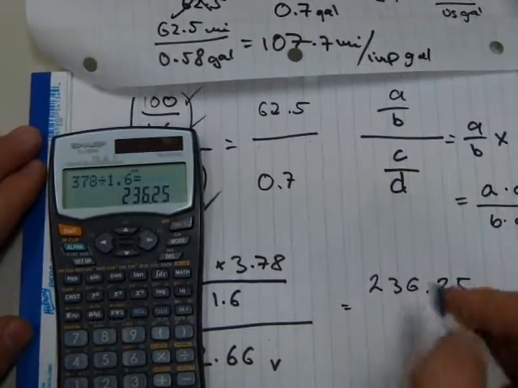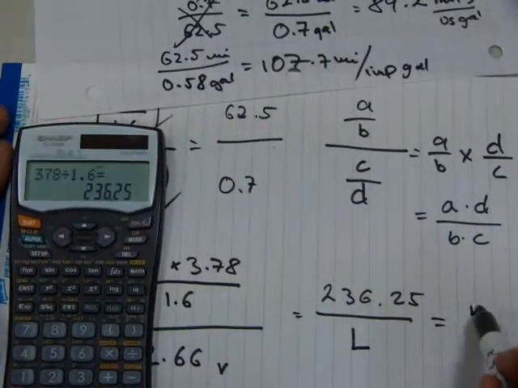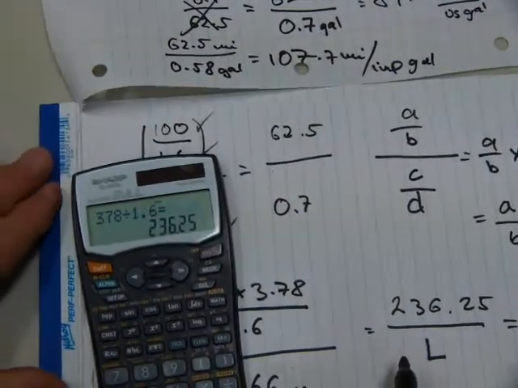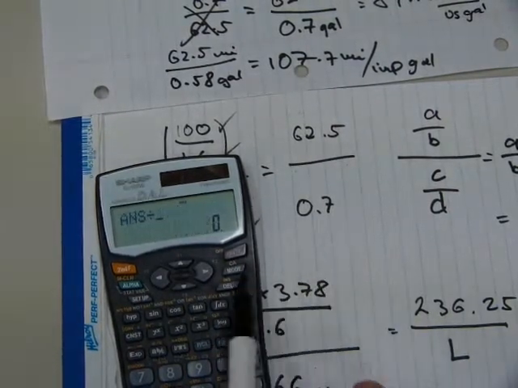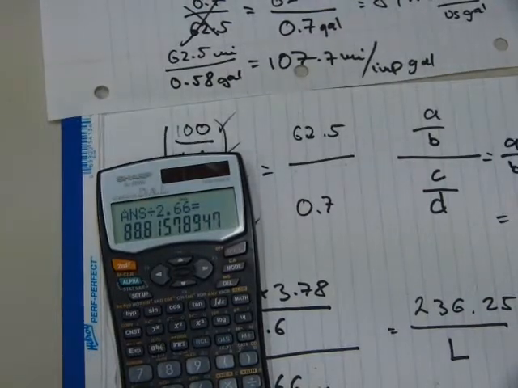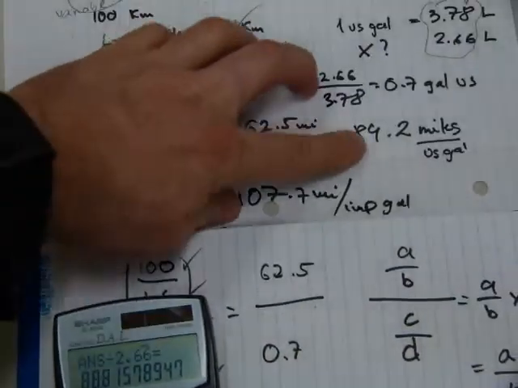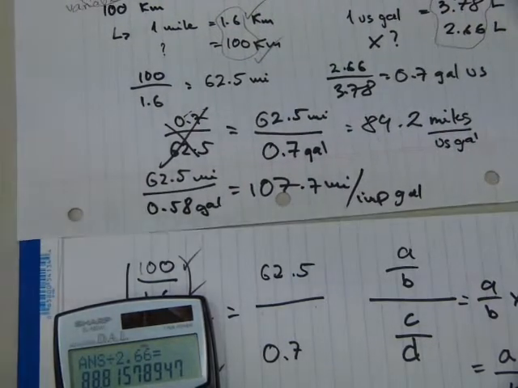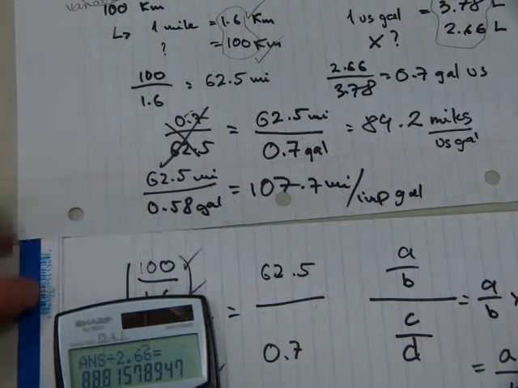236 and a quarter divided by the number of liters of gas, and you're going to get miles per US gallon out of it. If you just go 236 and a quarter divided by 2.66, you're going to get 88.8 right away. Now I know that it's not exactly 89.2, but I was shaving off some of the decimal digits and made some simplification here. That's why it's not exactly the same, but they are comparable and close enough for a quick calculation.